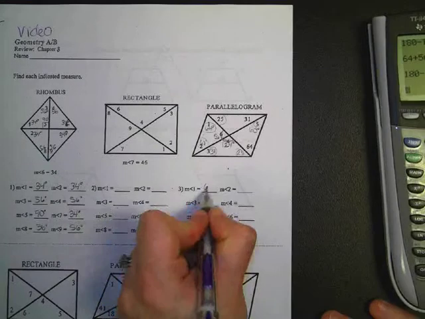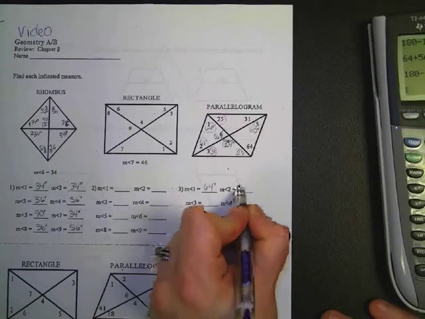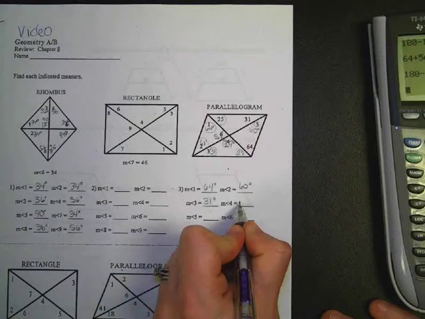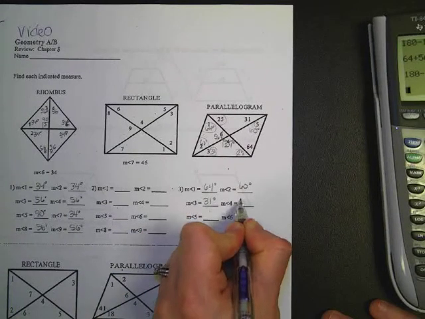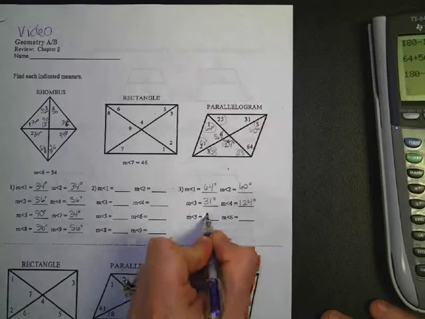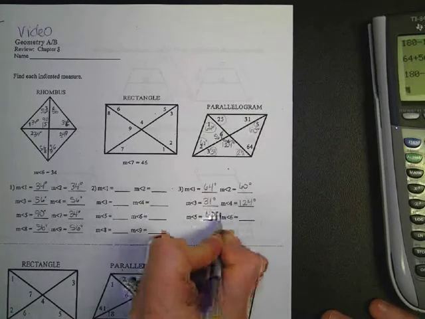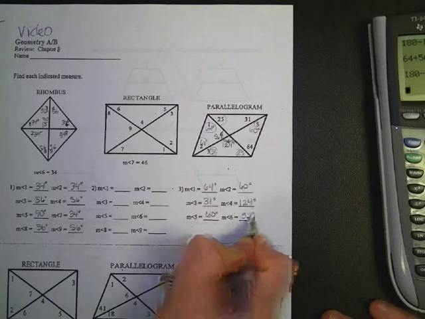So angle 1, I'm going to write 64 degrees. Angle 2 is 60. 3 is 31. 4 is 124. 5, I can't see. Oh, there it is, 60 degrees. And then angle 6 is 56 degrees.